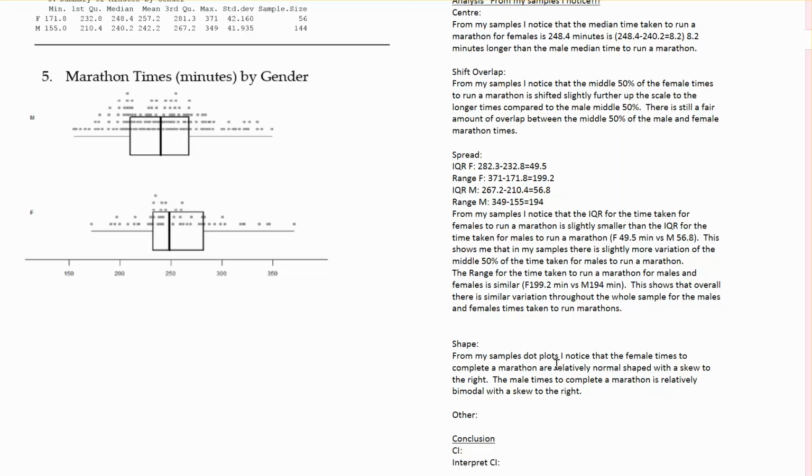So from my samples' dot plots, saying exactly where my evidence is coming from and that it's my samples, I notice the female times to complete a marathon are relatively normal shaped with a skew to the right. So again, I'm talking about times to complete a marathon and the females, and in the next one males and time to complete a marathon, that I get that specific in both of them.